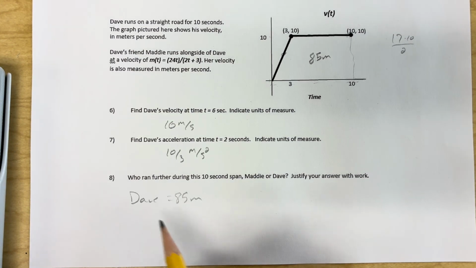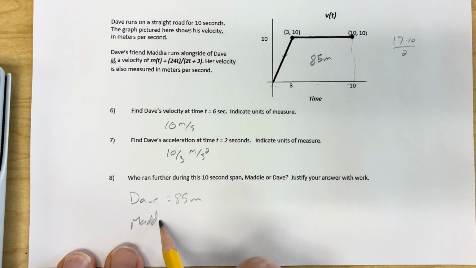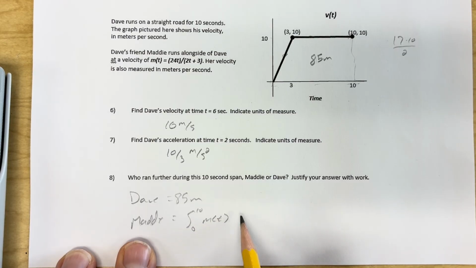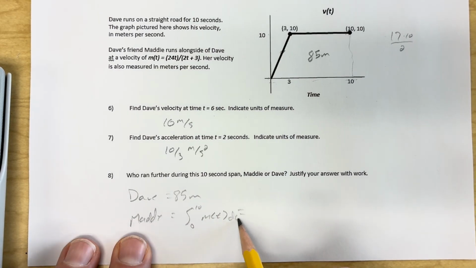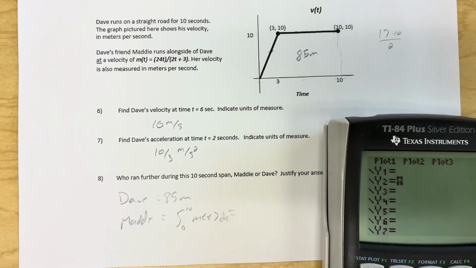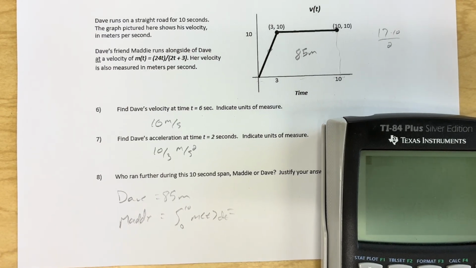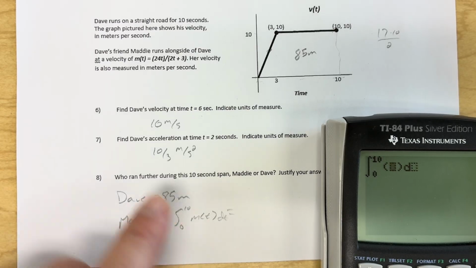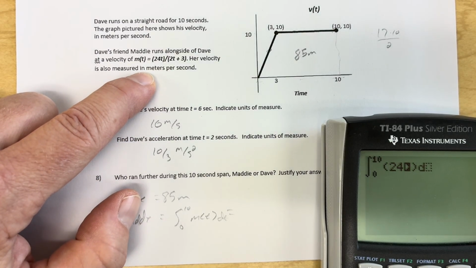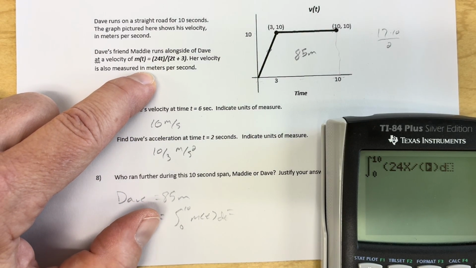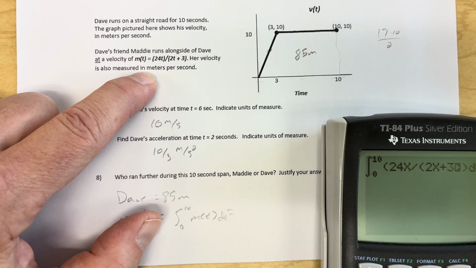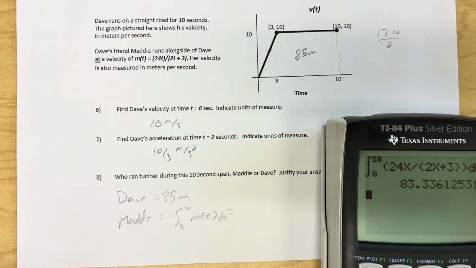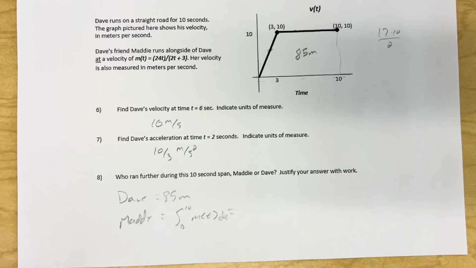All right, for Maddie, we're going to have to do an integral from 0 to 10 of her velocity, m of t. Okay? All right, so if I go on my calculator and go math 9 from 0 to 10, and put her function in, 24t divided by parentheses 2t plus 3, it says that she traveled 83.33.